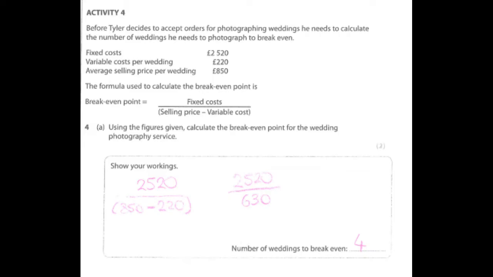In this question here, it's quite simple. You need to take your fixed costs, and you need to divide them by your selling price minus your variable cost. Remember, the bottom part is in brackets and needs to be done first. So that's £850 for each selling price of the wedding, subtracted from the cost of the wedding, which was 220, which gives you £630. And then you've got your fixed cost of 2520. Divide that by 630 and you get the answer of 4. So he needs to do 4 weddings to break even. Show your working, and that's a nice, easy 2 marks.